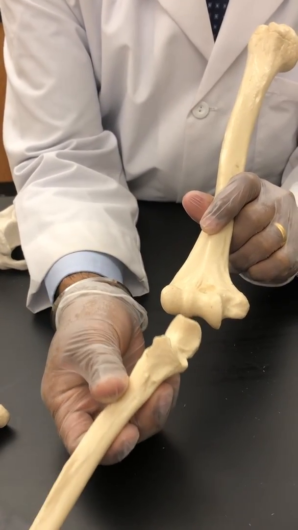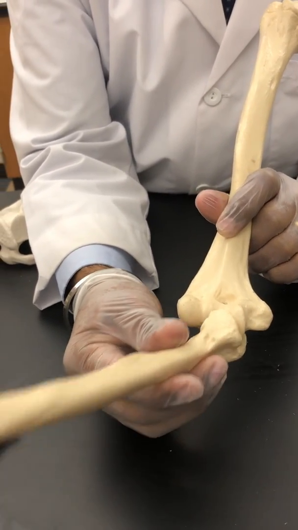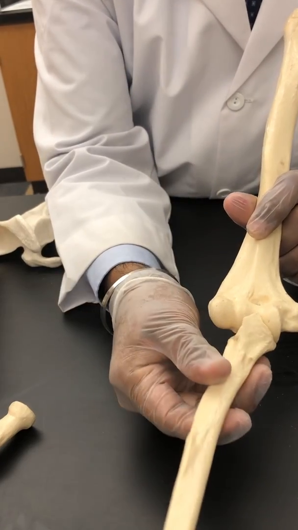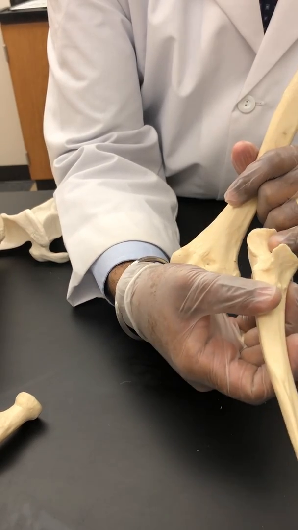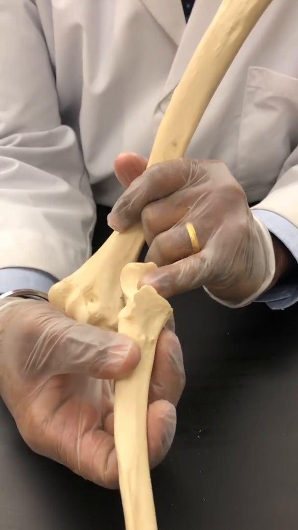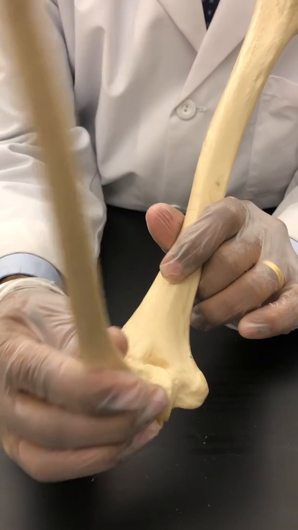And see this next bone here, there are two bones in the forearm. The medial one is called the ulna. Ulna articulates over the trochlea. You can see the trochlear notch on the ulna, which is here. This is the trochlear notch. The trochlear notch articulates with the trochlea, right?